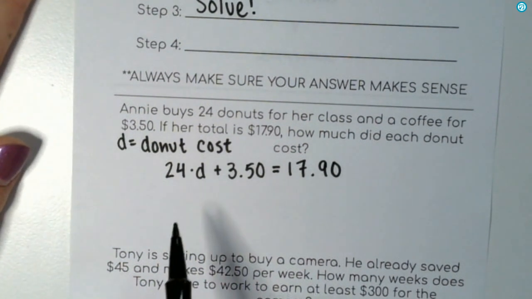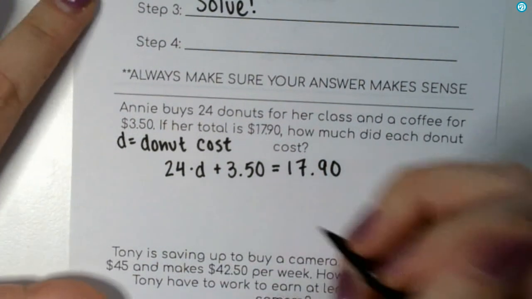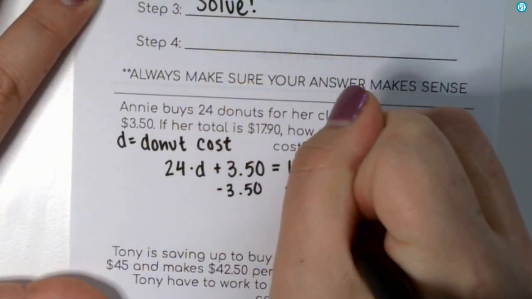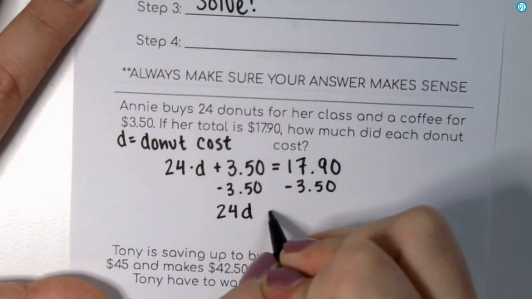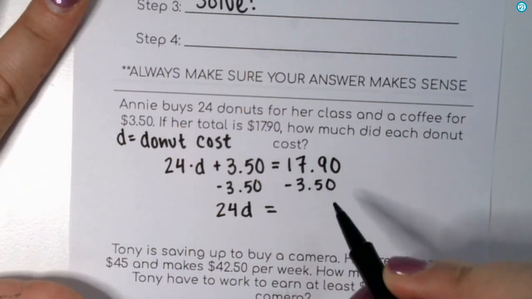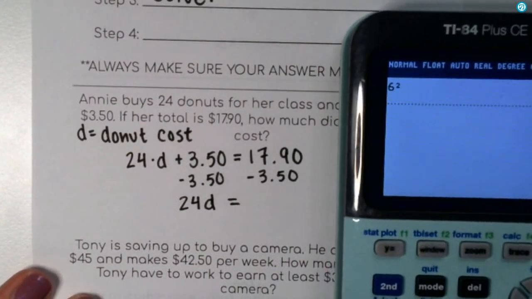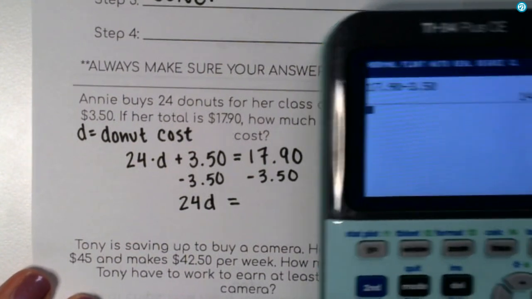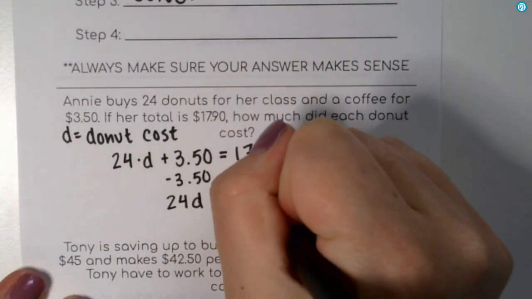From there, we are going to start by subtracting 3.50 from both sides. This is why I said you guys are going to want calculators today, because you're going to have to deal with decimals. So I'm going to subtract 3.50 from both sides. That gives me 24D equals 17.90 minus 3.50 is, I'm going to want my calculator for the dividing, so I'm going to go ahead and get it. I do that part in my head, but. So 17.90 minus 3.50 is 14.40.